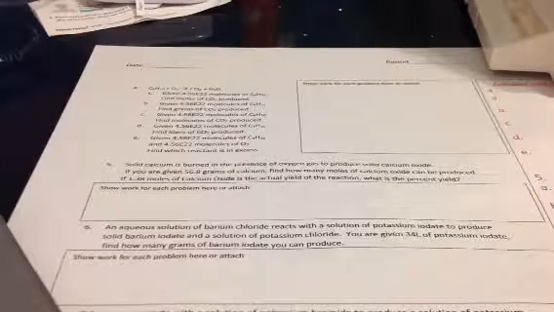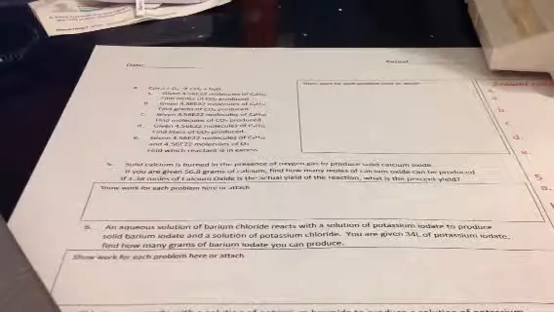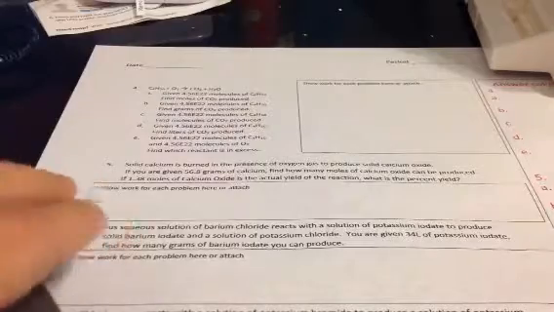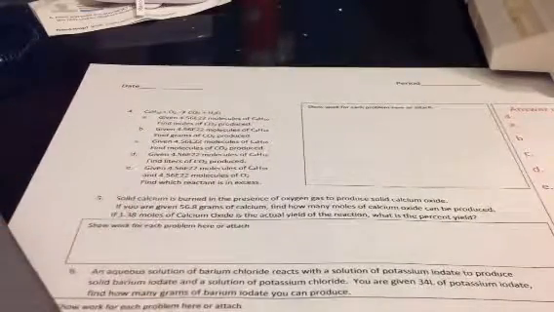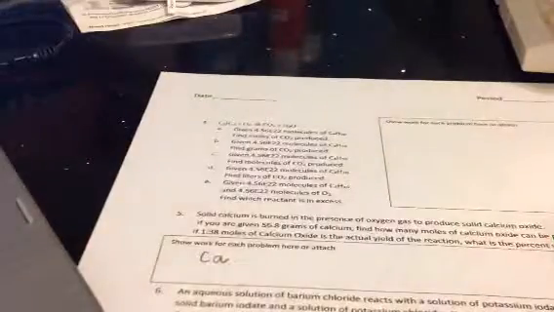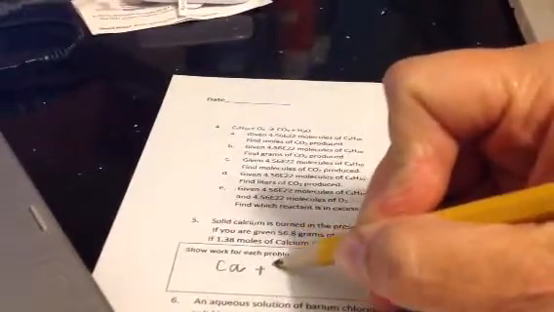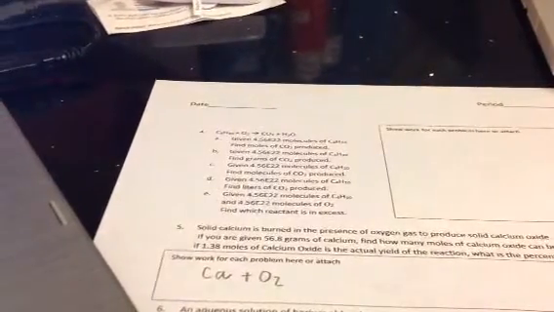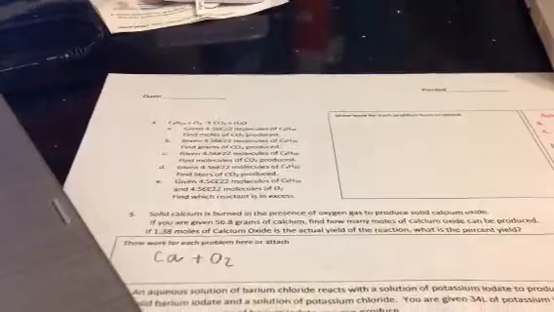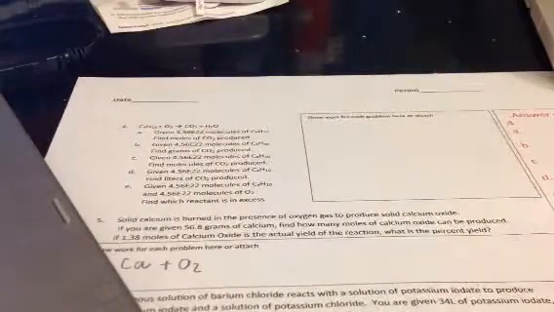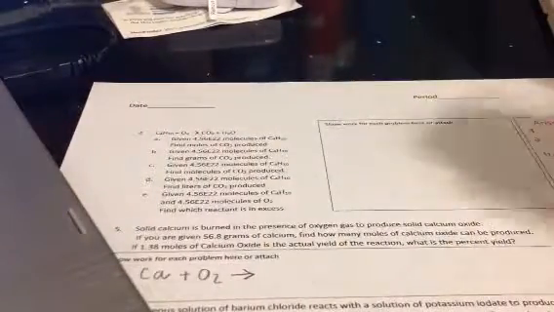Okay, let's give problem 5, where you have to actually write the equation and figure out the percent yield, a try. So the first part of the question says solid calcium is burned in the presence of oxygen. So the formula for calcium is just Ca, and it is burned in the presence of oxygen, that's plus O2. The reason it's O2 is because oxygen is diatomic, which means it does not travel alone when you see it alone. And it's producing solid calcium oxide.